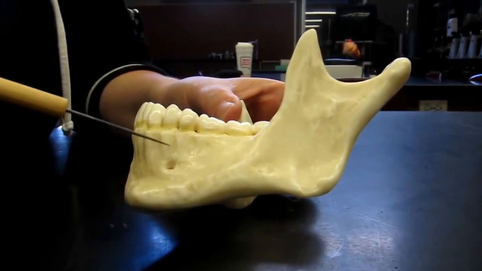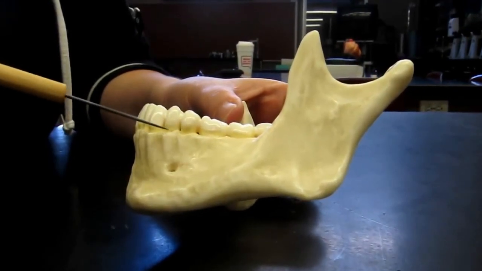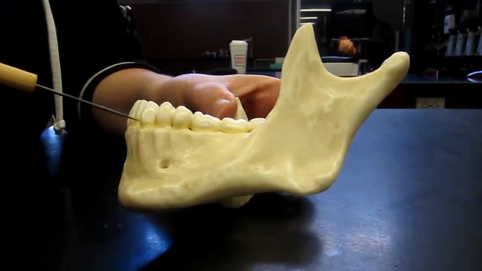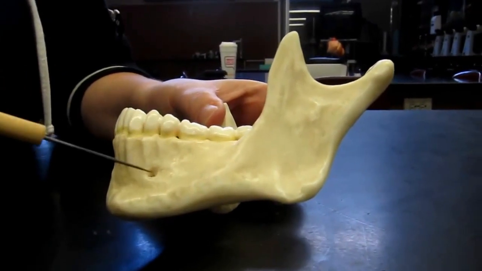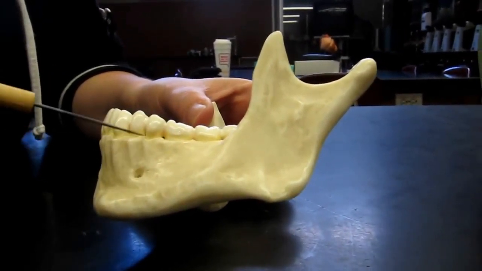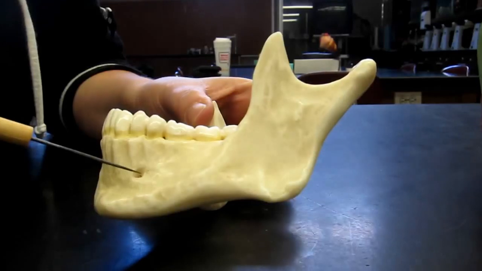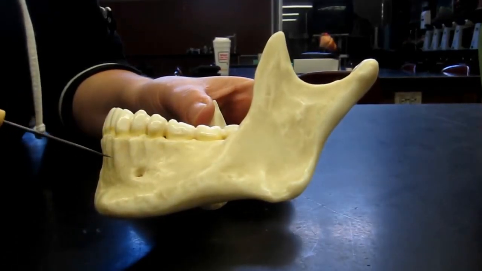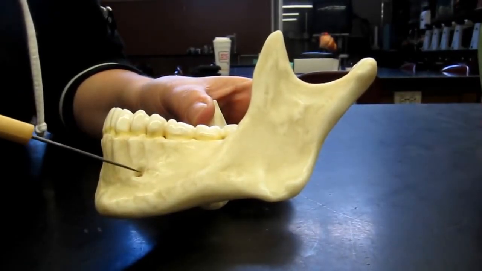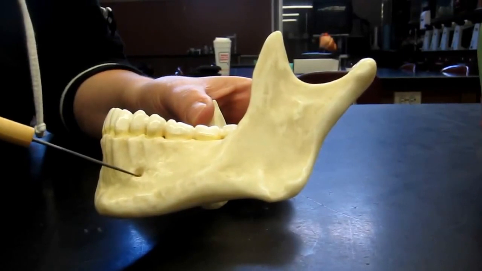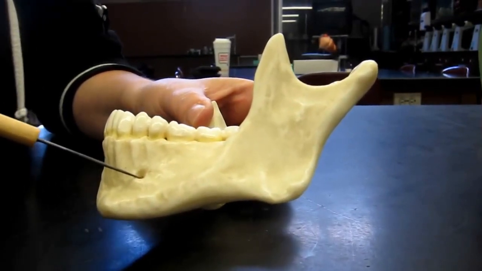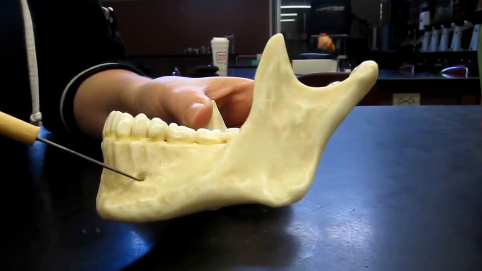So instead of having a nice distance between the superior edge of your bone and the mental foramen, you now have almost no distance. So when you do decide to get those dentures, you put them in, and guess what? They're sitting right on top of this nerve emerging from the mental foramen, and not very comfortable.